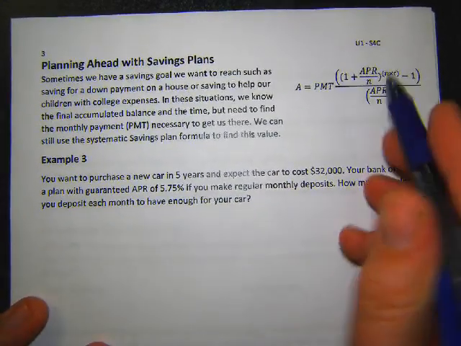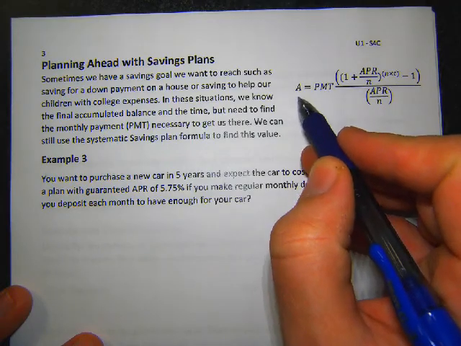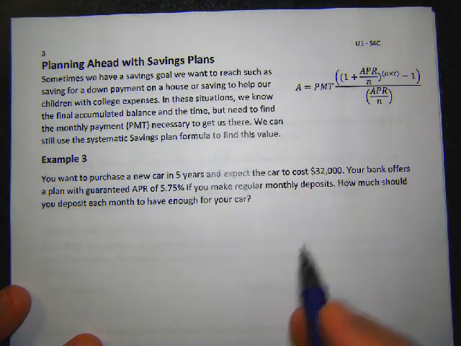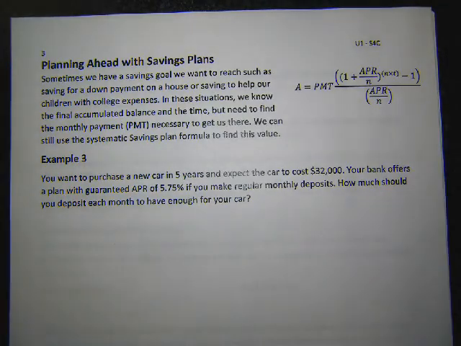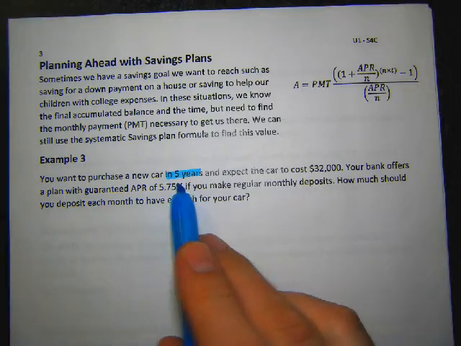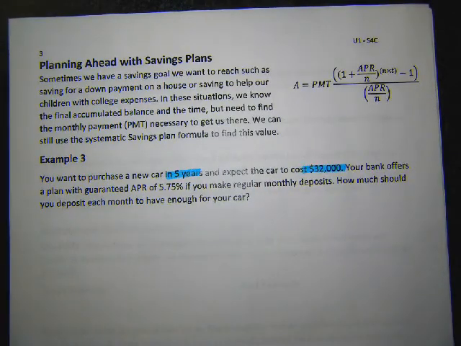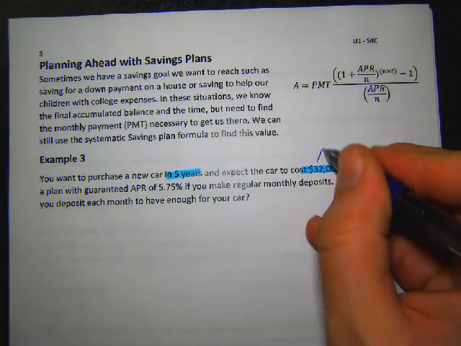So we're going to use this formula, but instead of knowing the payment and trying to find A, we're going to know A and we're going to find the payment. So you can see in this problem, they say you want to purchase a new car in 5 years, so they know the time frame. Expect the car to cost $32,000. So it's not how much we're going to put away each month. We're not putting $32,000 away each month. That's ridiculous. This is what we want our final amount to be.